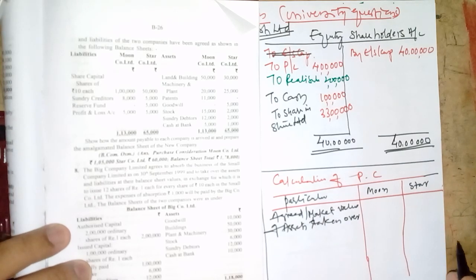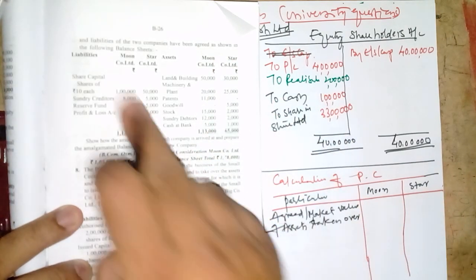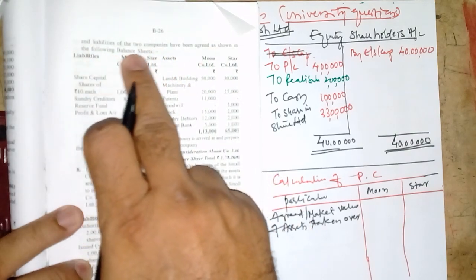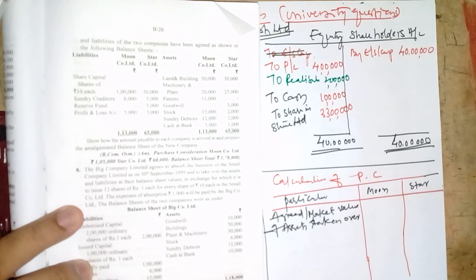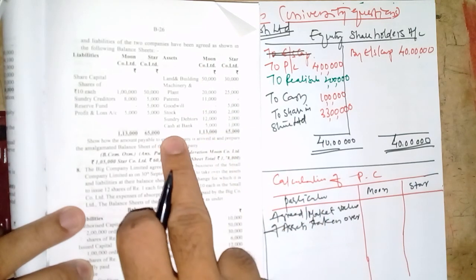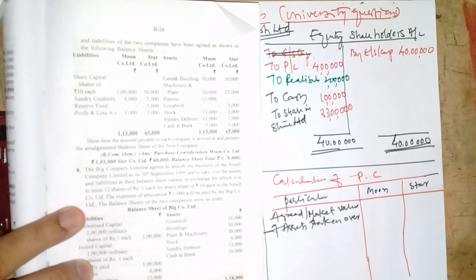Here all these values, the assets and liabilities of the two companies have been agreed to be shown in the following balance sheet. These values only we are taking over. Actually you need to write individually, right? In order to reduce the time, I am taking collectively, right? If there are any fictitious assets, we should not take them, bear in mind.